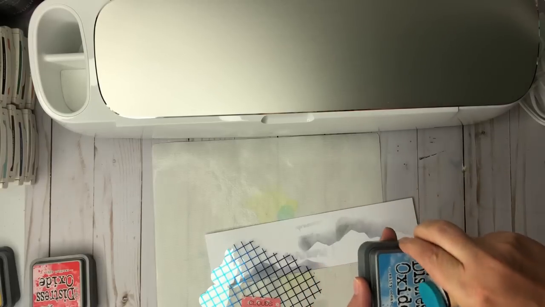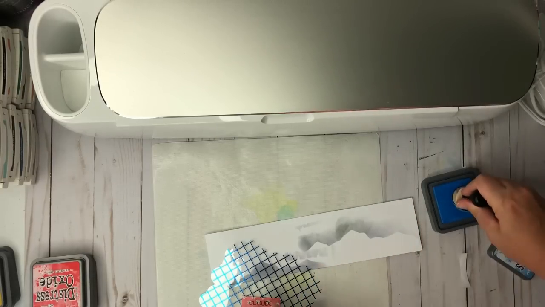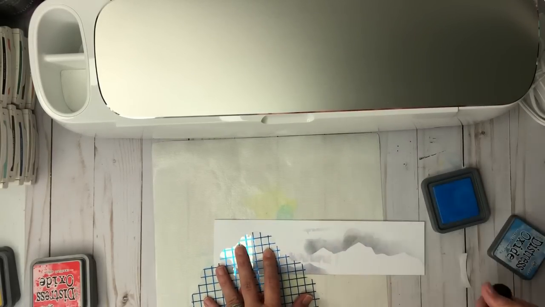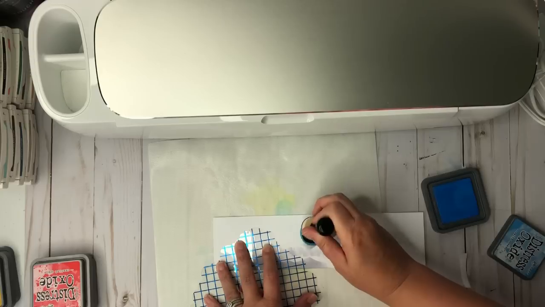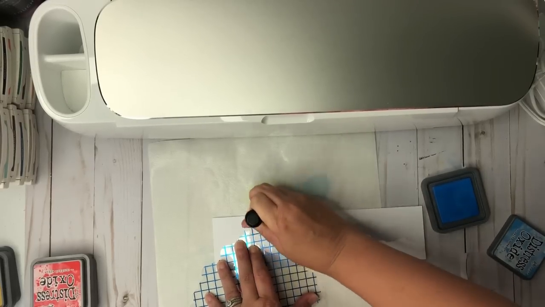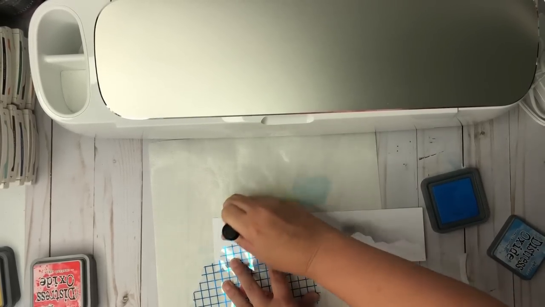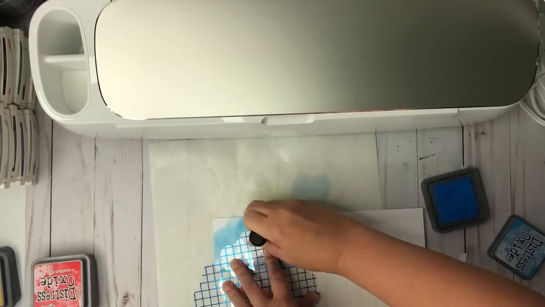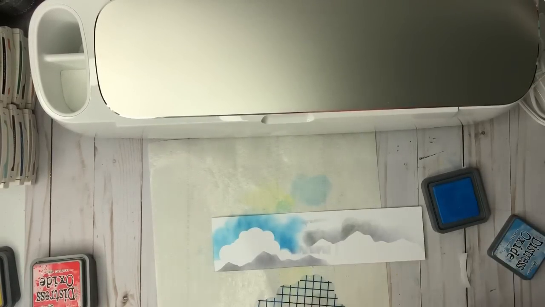This is just the Distress Oxide. So I'm going to show you how well these work out. So I'm just going to hold this in place. And then I'm going to come in here. I'm just going messy here, but you'll get the point. Just like that. So there's your clouds.